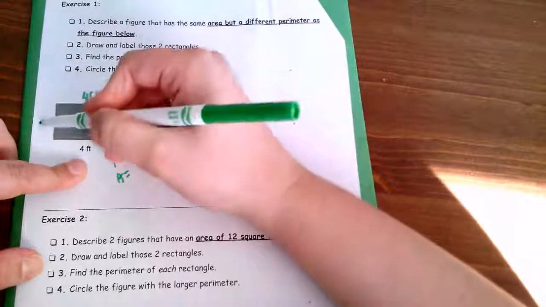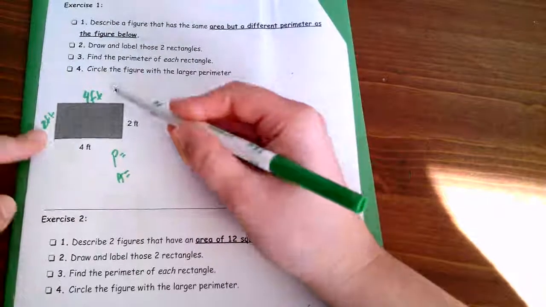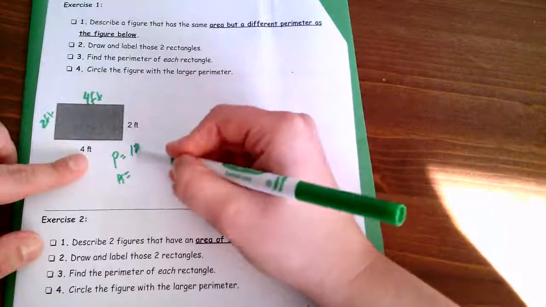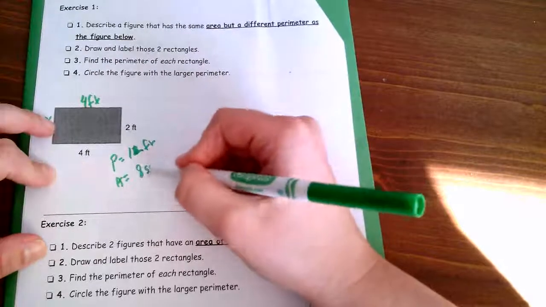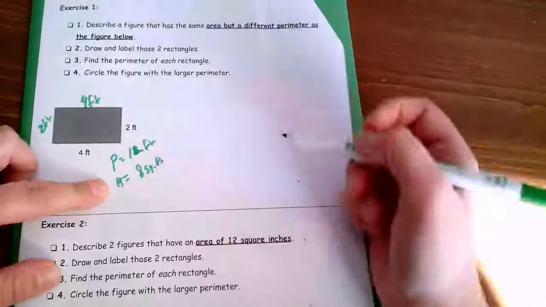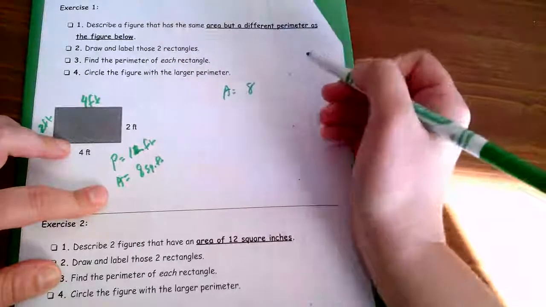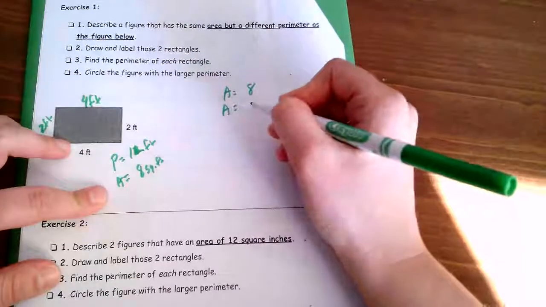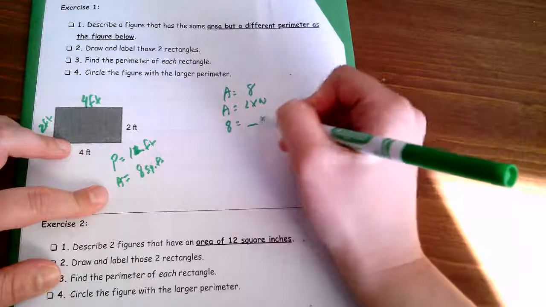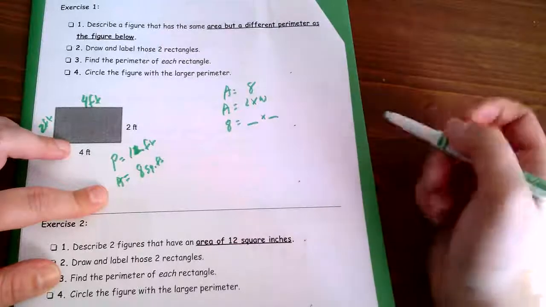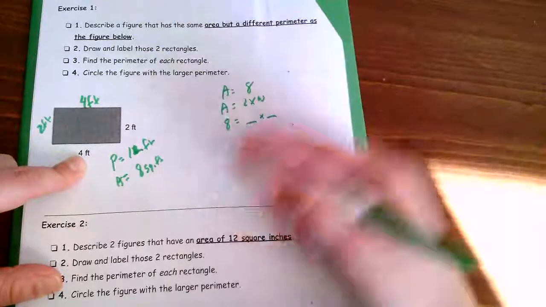So I know I'm going to have 4 feet over there and 2 feet here. 4 plus 2 is 6, so I know that my perimeter will be 12 feet. And then when I multiply, 4 times 2 is 8 square feet. So now I want to find a shape that has the same area. So I have to be thinking about an area of 8 feet. So I know that area is length times width. So to find something that has an area of 8, I need to find two factors that when I multiply, they equal 8. I can't use the 4 and 2 because it's already over here.